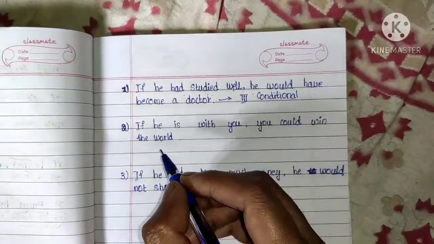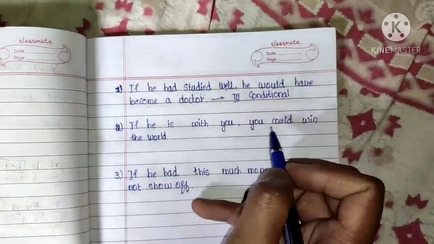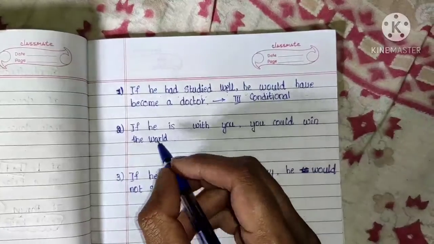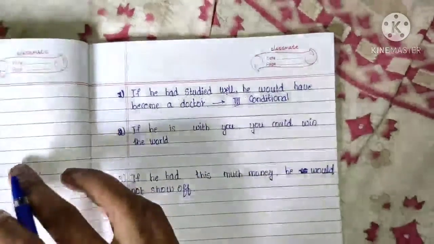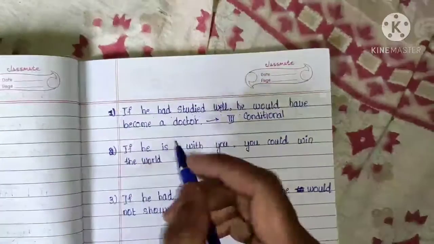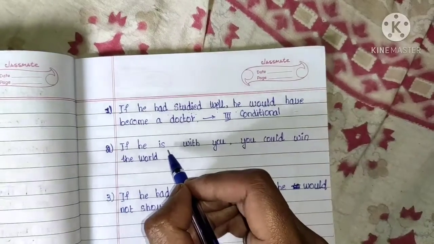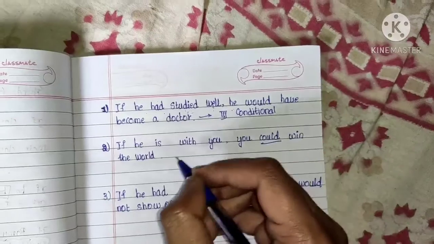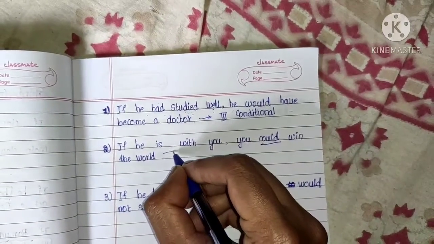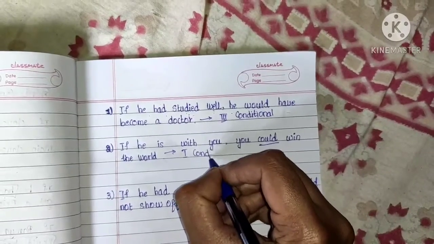Likewise, we will move on to the second sentence. If he is with you, you could win the world. If he is with you, you could win the world. In this second sentence, the if clause is in a present form, it is a present sentence, and the main clause has the modal verb could, so it is a first conditional sentence.